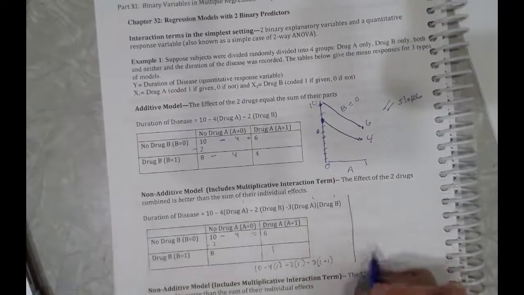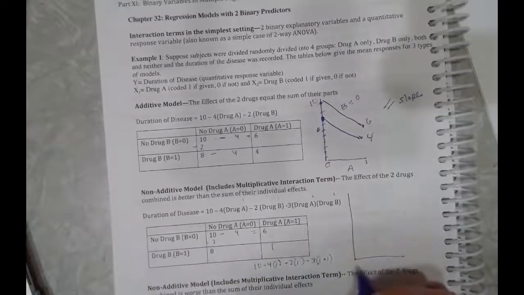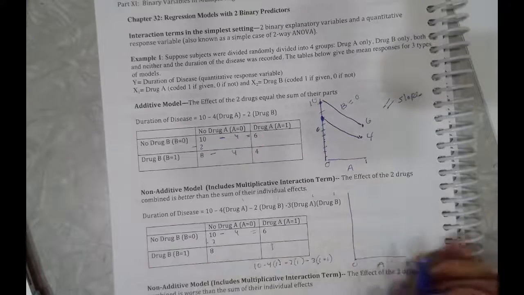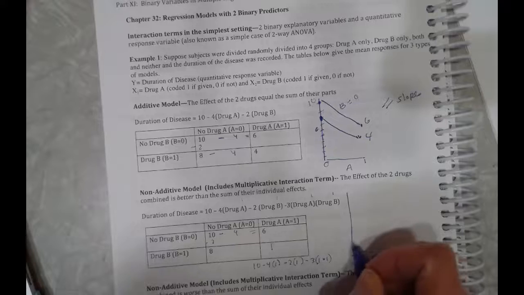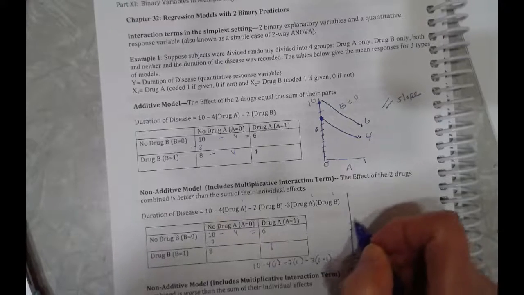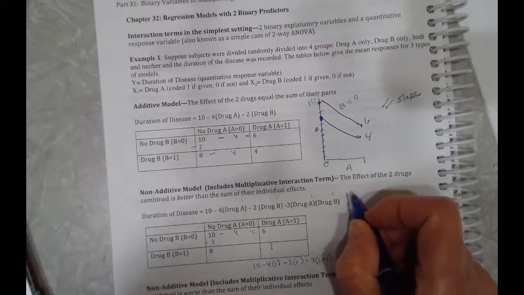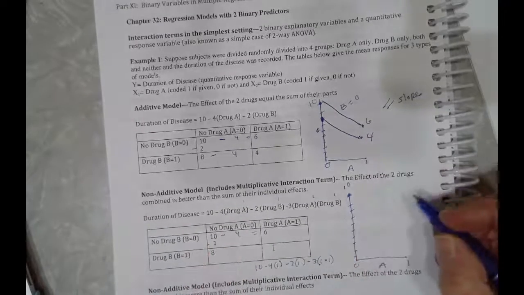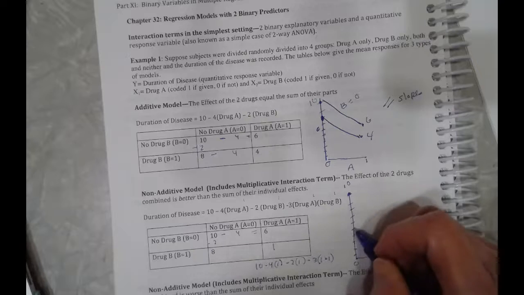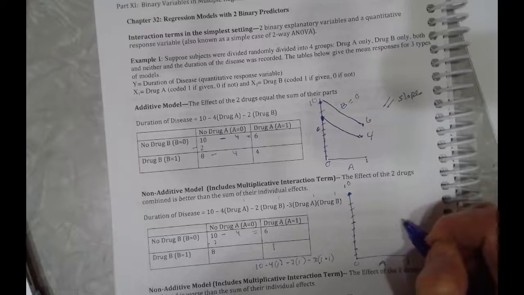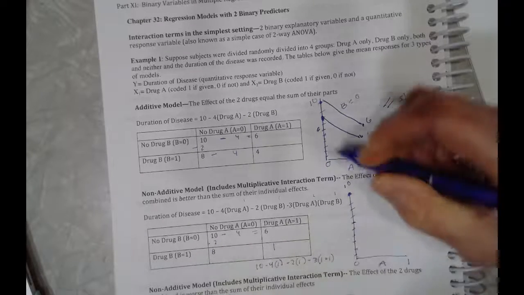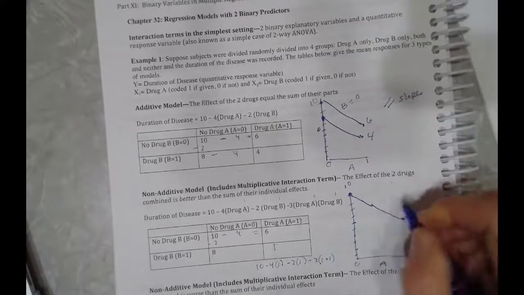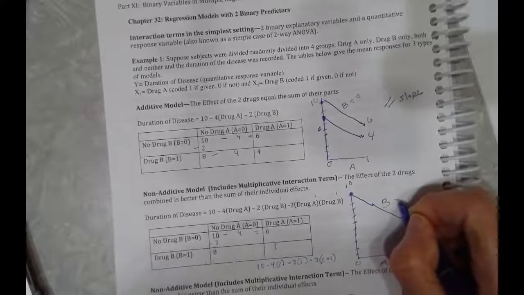The same thing, but this is A, 0 and 1, and 1, 2, 3, up to 10. So there's where you start off at 10, and you go down to 6. So you go down here. This is when B equals 0.